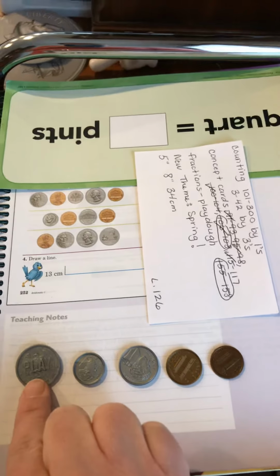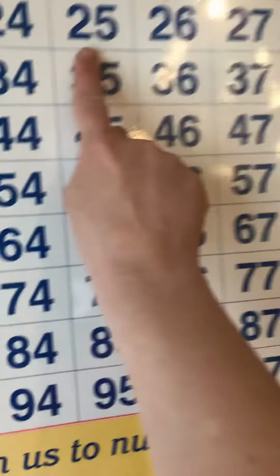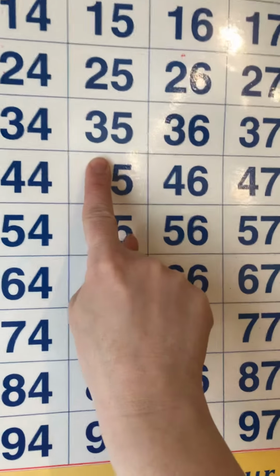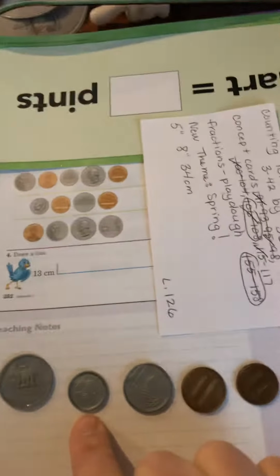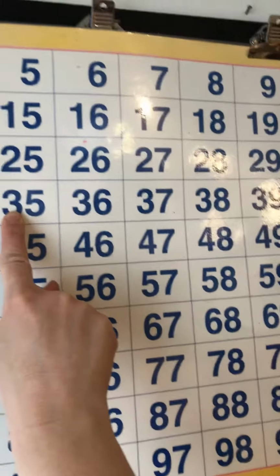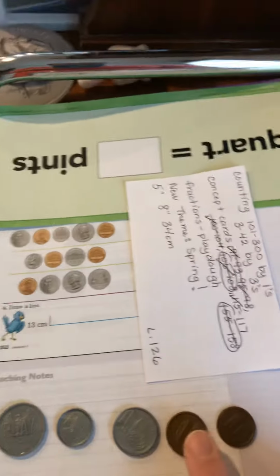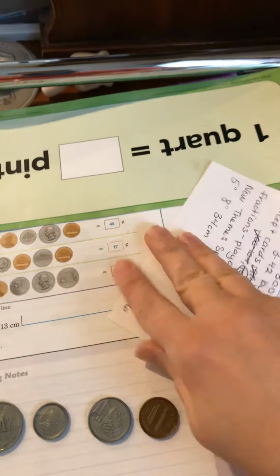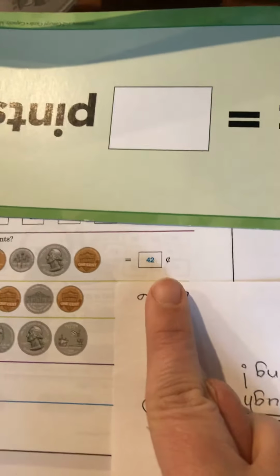So we start with the 25 and then we add 10. Remember, when we add 10, all that changes is the tens column. So 25 plus a dime gives us 35. So now we're at 35 plus a nickel. We're at 35. And a nickel means 5, so we add 5, which gives us 40. And then 2 pennies, 41, 42. So the answer to your first one is 42 cents.